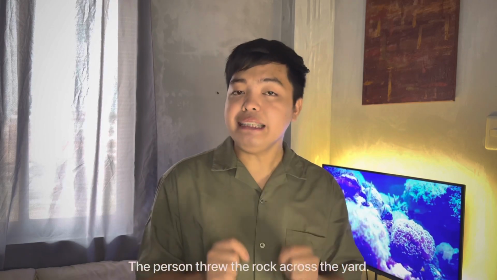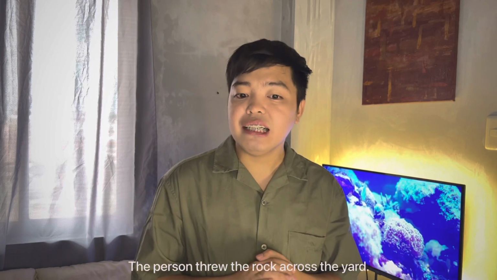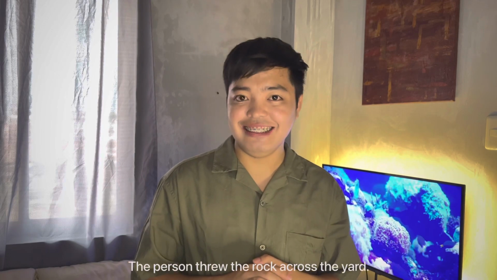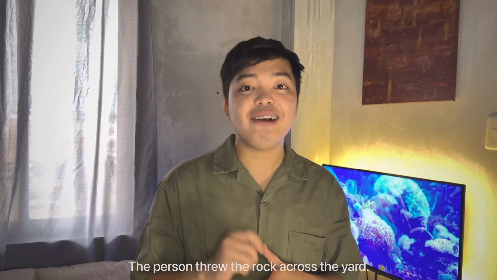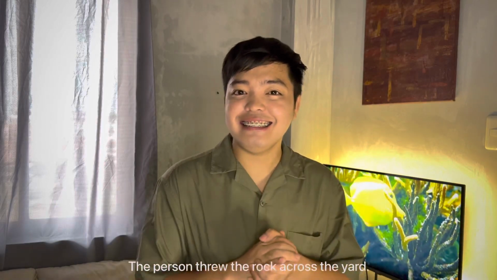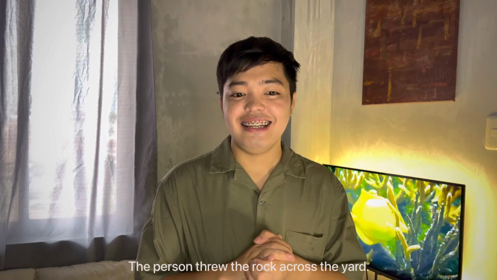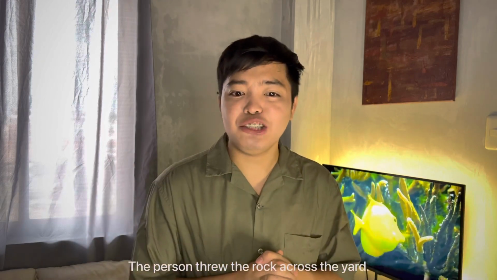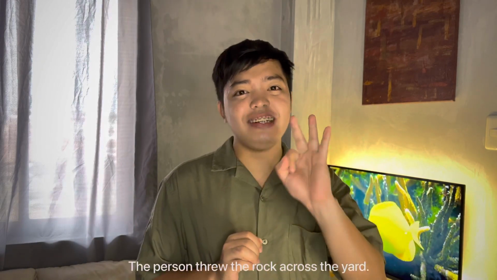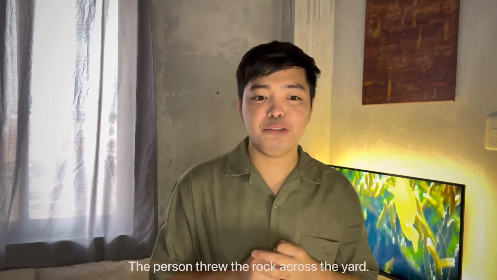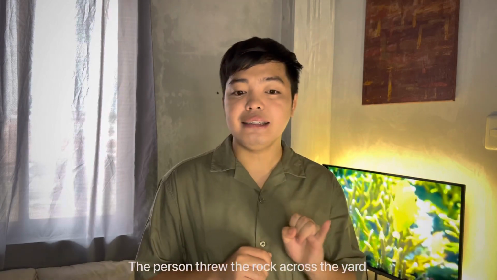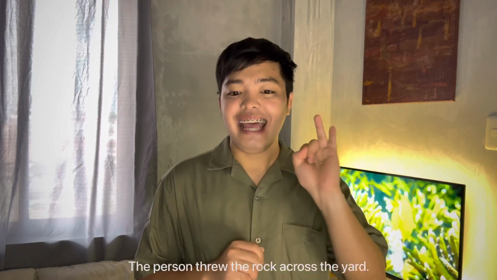Okay, now let's take a look at this sentence and let's try to identify the concrete noun or the concrete nouns. Okay, here's the sentence. The person threw the rock across the yard. Can you identify the concrete nouns in this sentence? Okay, that is right. So we have how many? There are three concrete nouns in this sentence. We have person, rock, and yard.